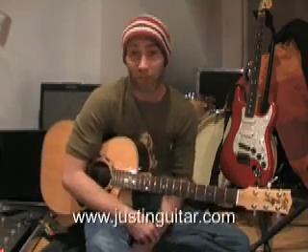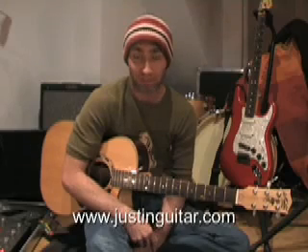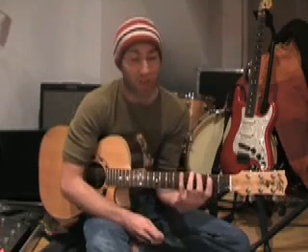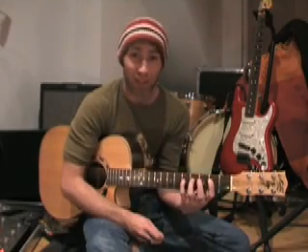Now, all of these are on my website, which is www.justinguitar.com. So if you go to the chords and scales section and check out the major scale and check out position 1, there's a nice little neck diagram there. So have a go at learning that scale, just playing it up and down. Try and concentrate on making nice small movements with your left hand fingers.